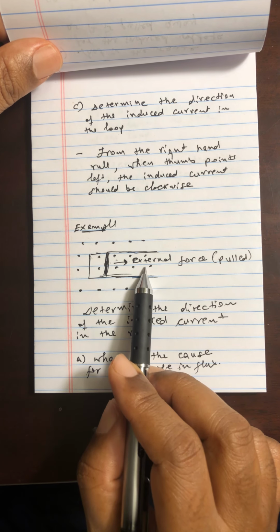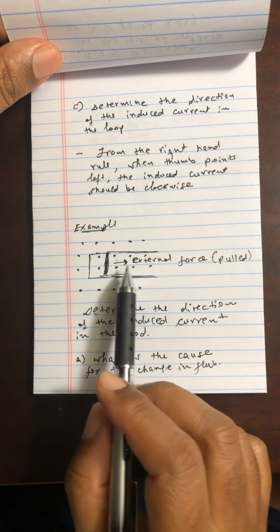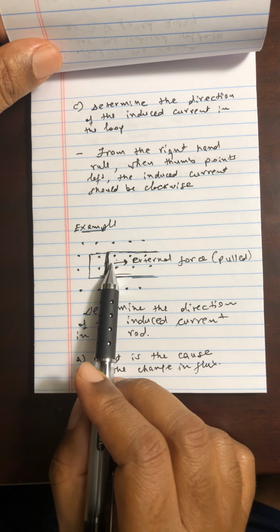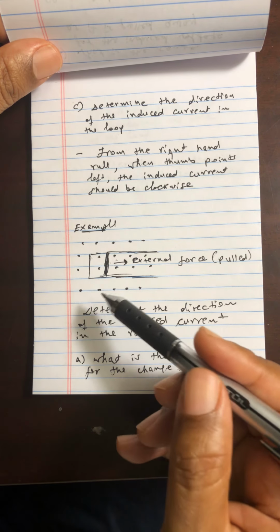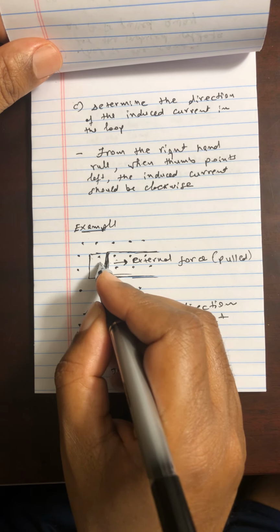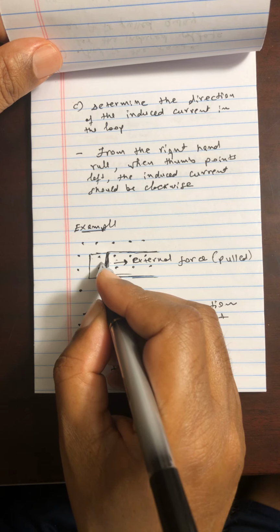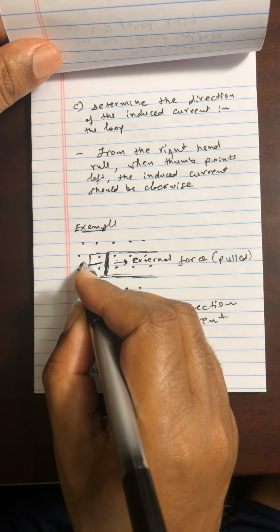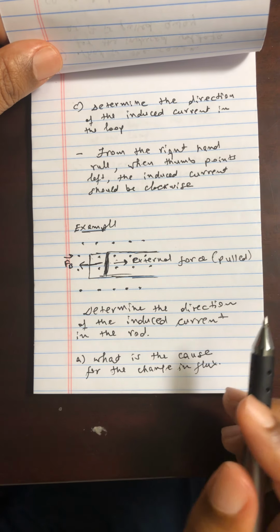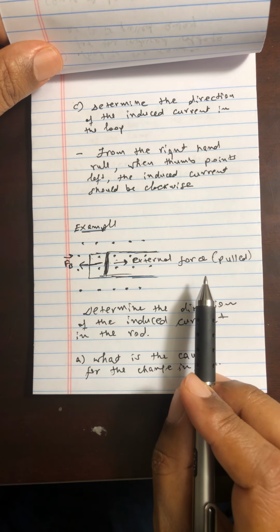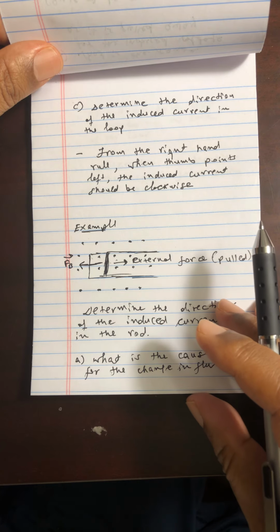Now from Lenz's rule, we know that it has to oppose the cause. So since the cause is pulling it this way to the right, then the magnetic force should be to the left. That is the conclusion from Lenz's rule. Since the external field is pulling to the right, then the magnetic force should be pulling to the left.